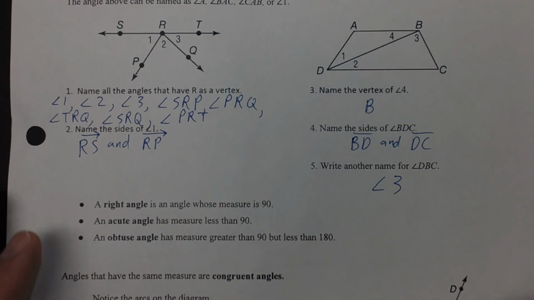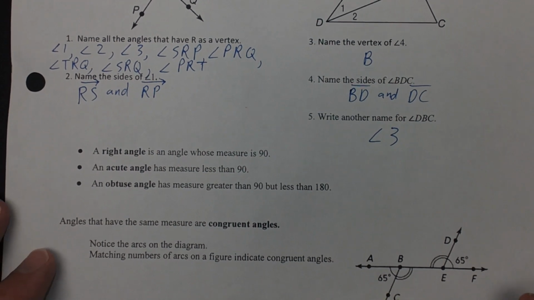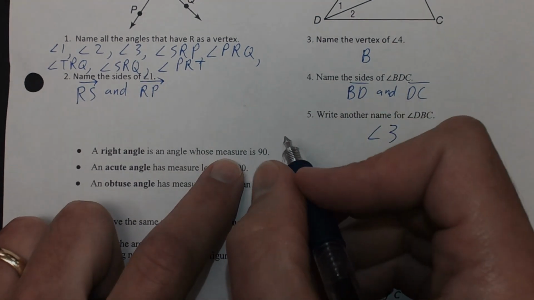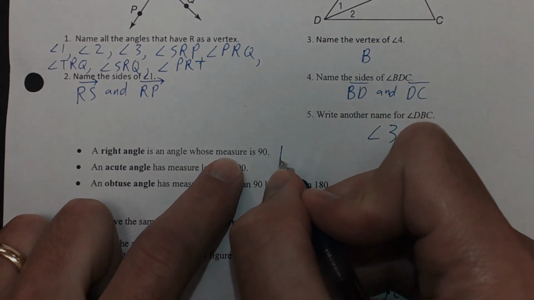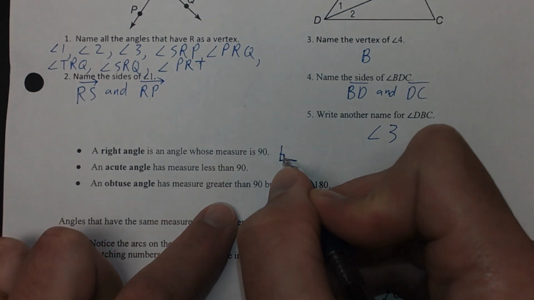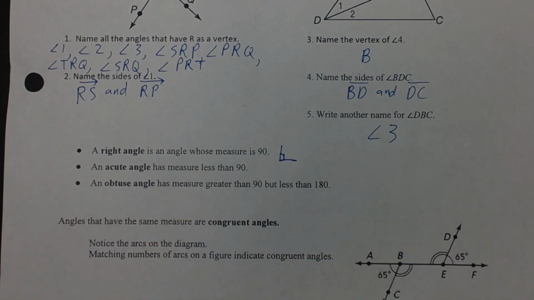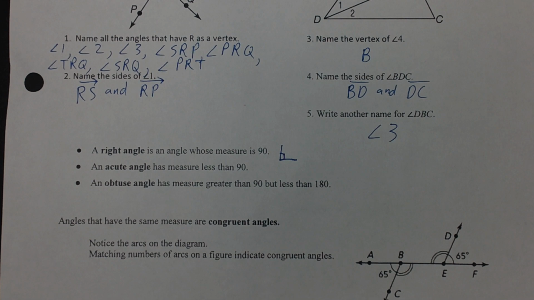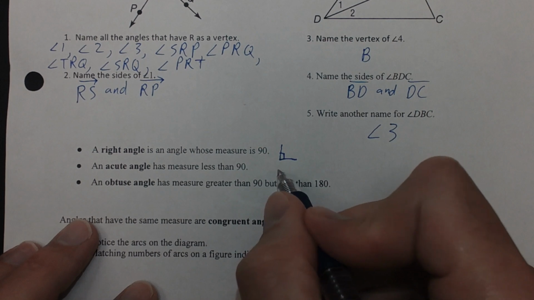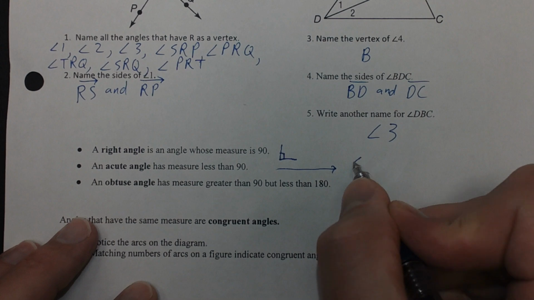Okay, so some vocabulary here, talking about right angle, acute angle, and obtuse angle. These are definitions. A right angle is an angle whose measure is 90 degrees. And if you want to see an illustration, we usually will write this little square in the angle to indicate that it is a right angle. It's a 90-degree angle. An acute angle has a measure less than 90 degrees, so it doesn't open up quite as much. Here's an example of that.